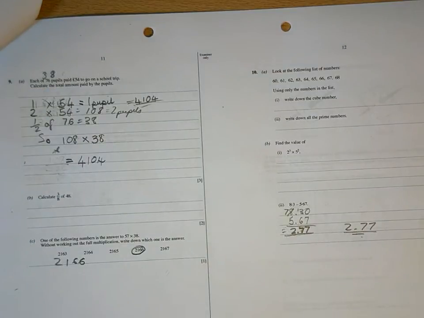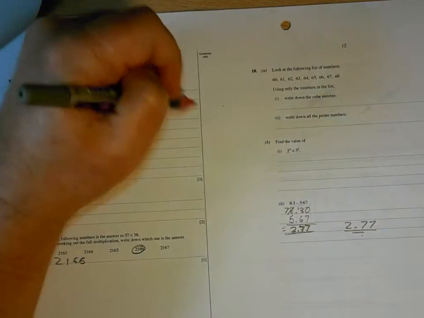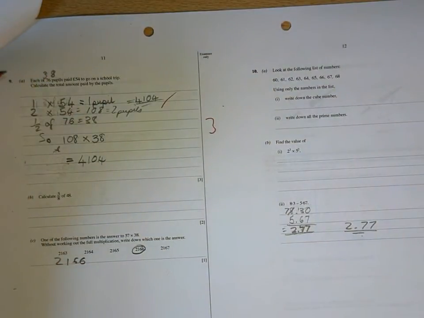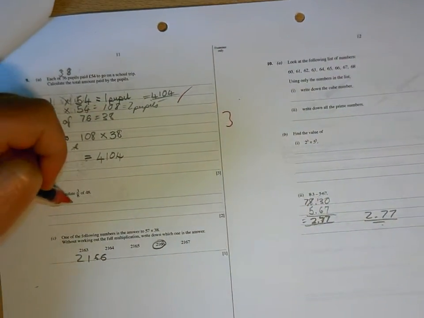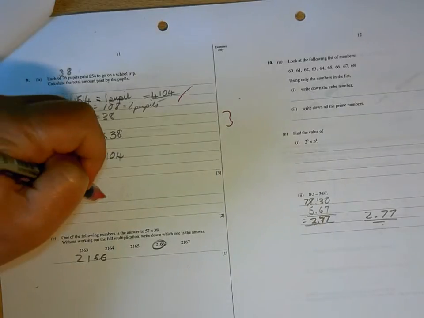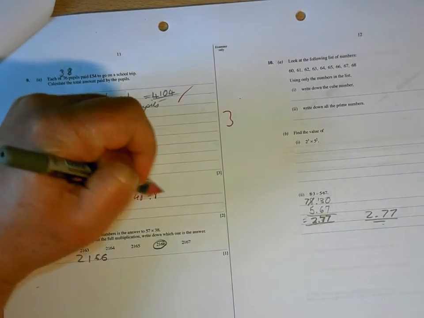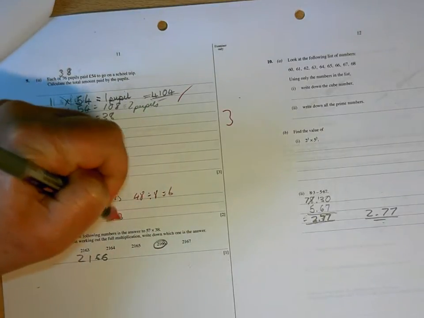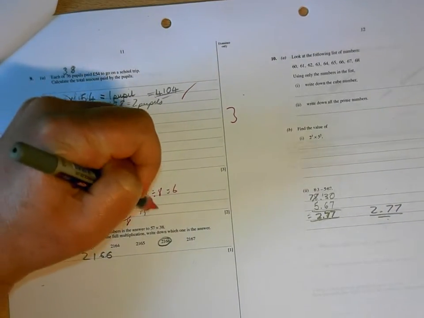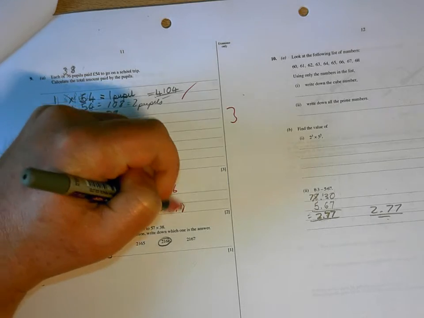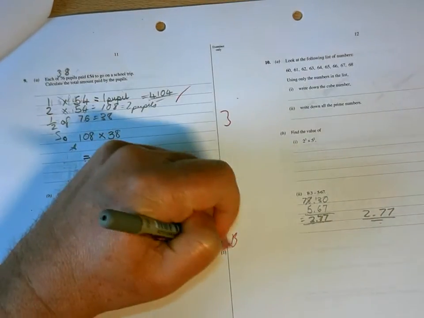That's a very strange method that you've used there. But it works, so you get your 3 marks. You should be able to do this. Find 1/8, so 3/8 is 3 lots of 6, which is 18. That one's correct.